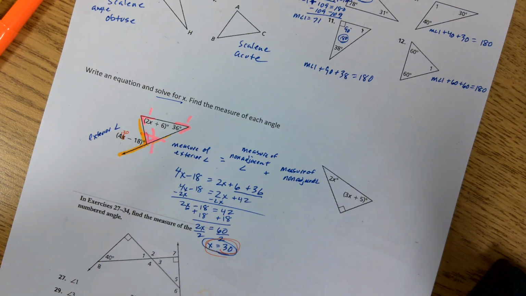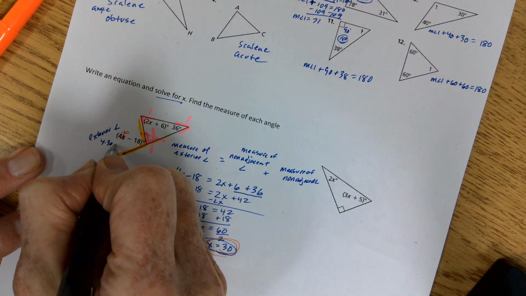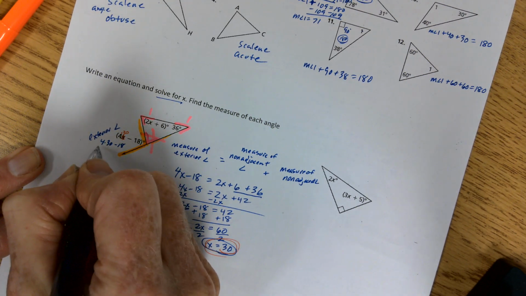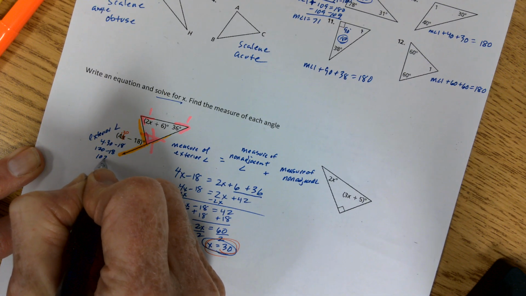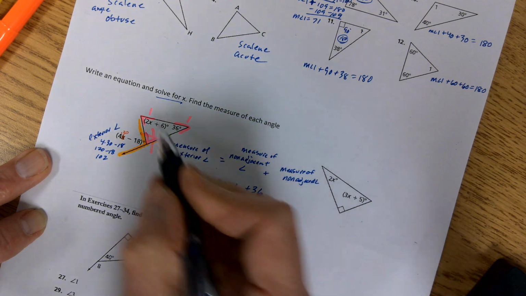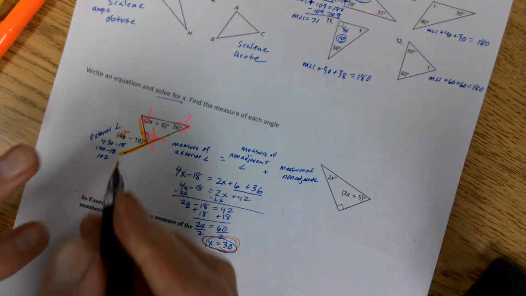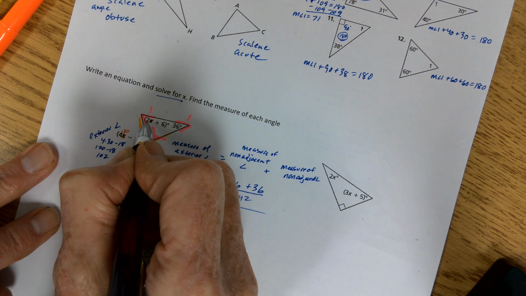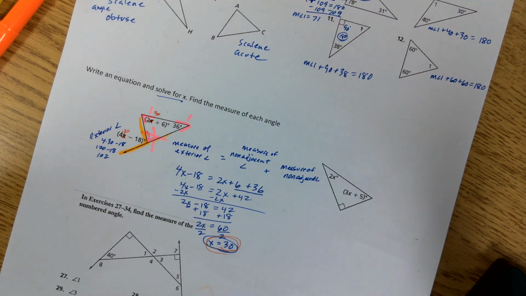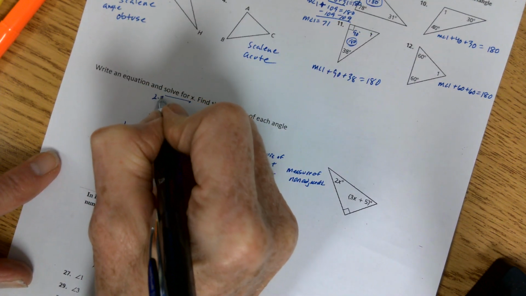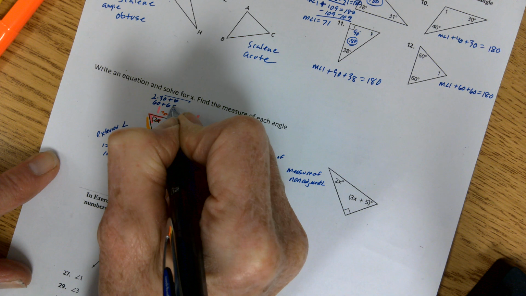So this exterior angle is 4 times 30 minus 18. Go ahead and multiply that out. You can stop the video and do it. This 30 also goes in here. Where the x is, I'm going to get rid of the x. Instead of 2 times x, it's 2 times 30 plus 6. Again, stop it anytime.